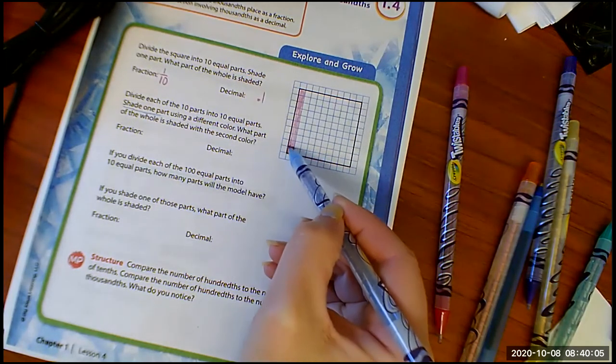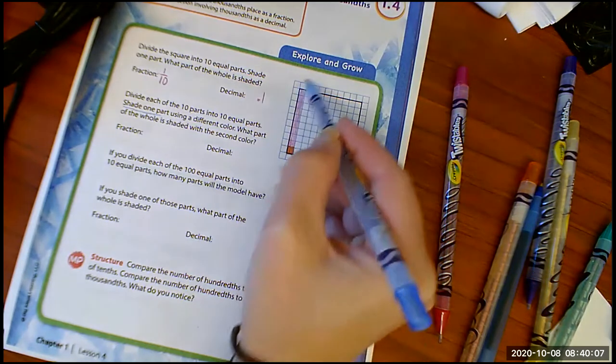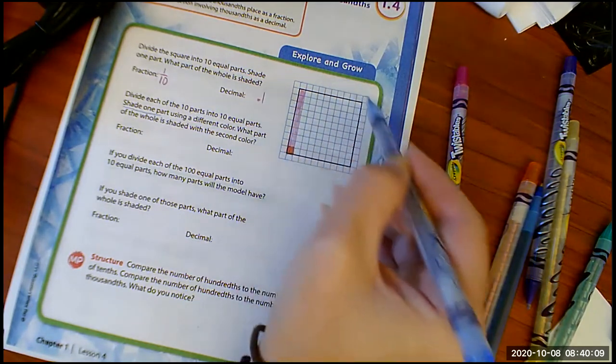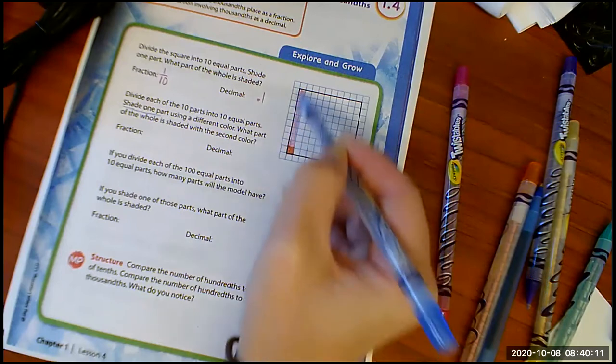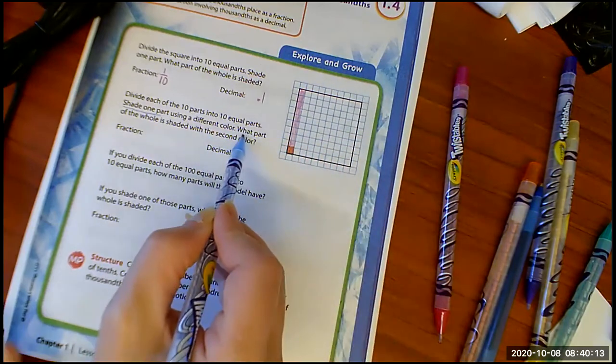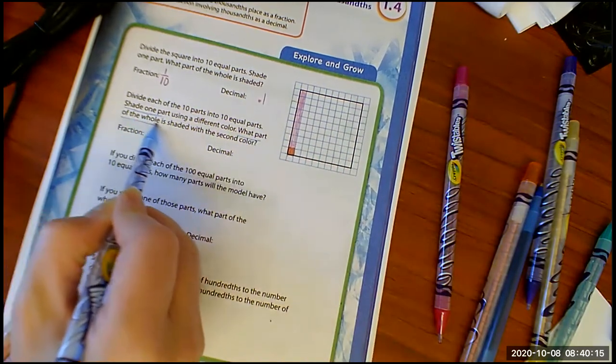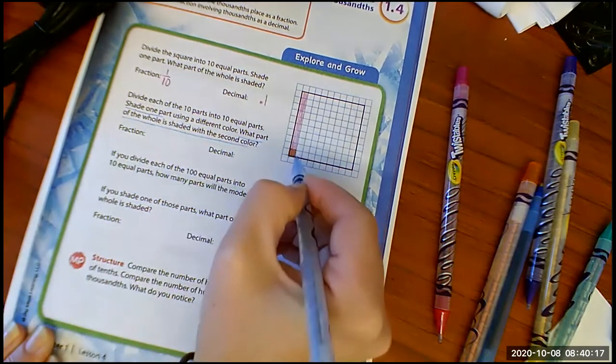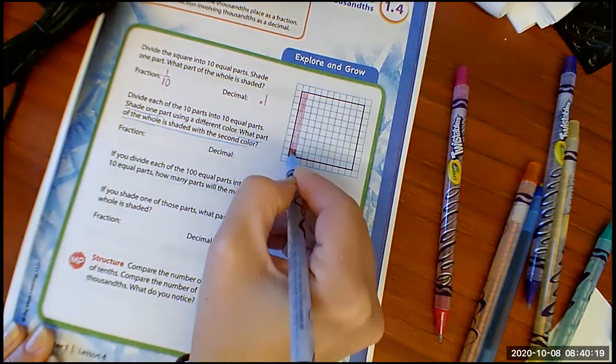Now, this is 1 unit in how much of the whole? What part of the whole is shaded with this color, this orange and blue mixed together?